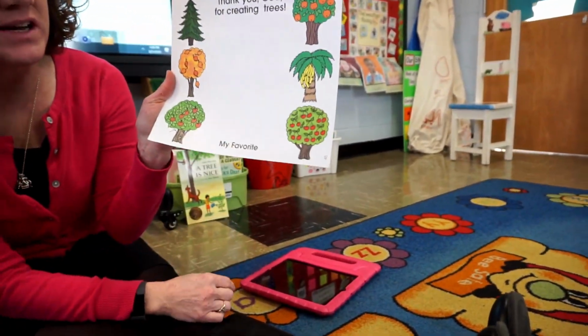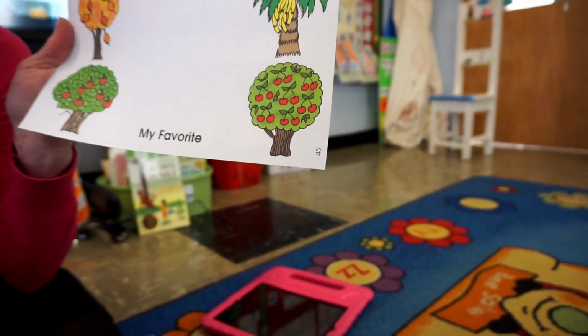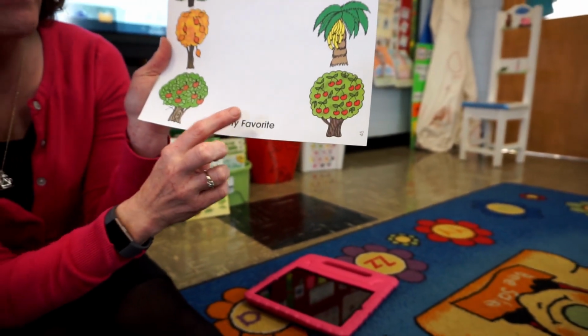Did you know there's such a thing as a banana tree? I saw a real one once when I was in Hawaii. And then the last one is an apple tree. So down here it says, my favorite.